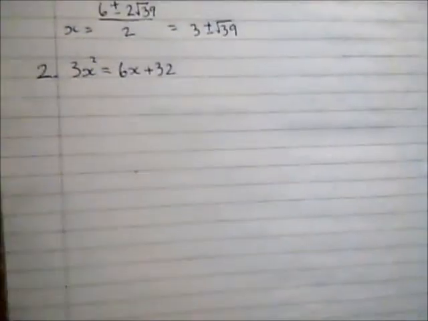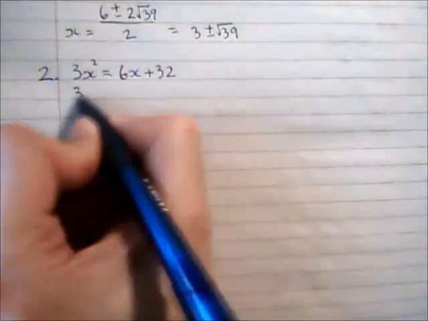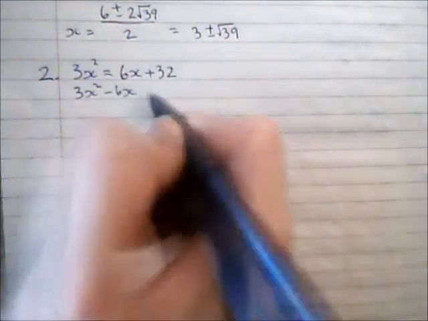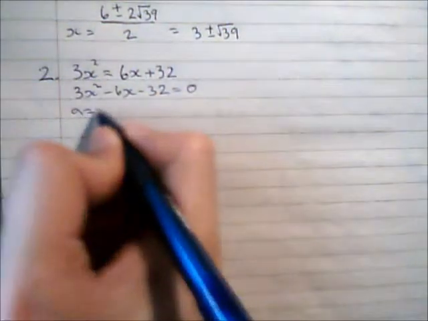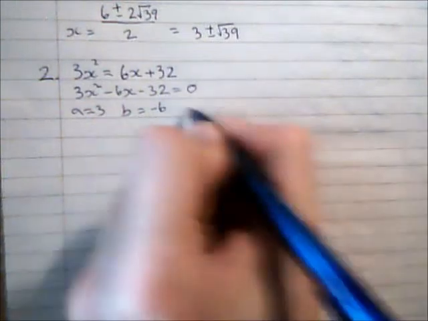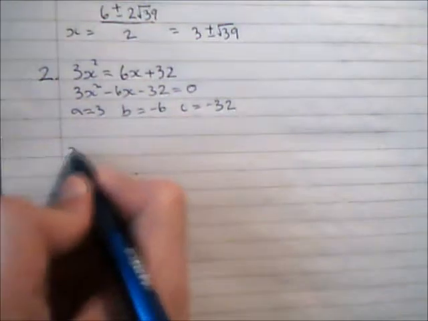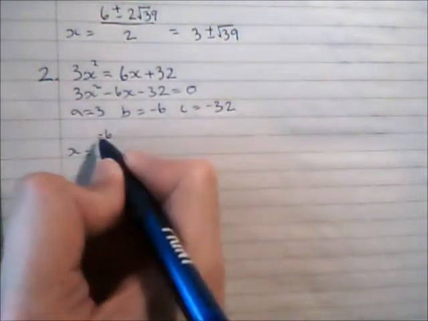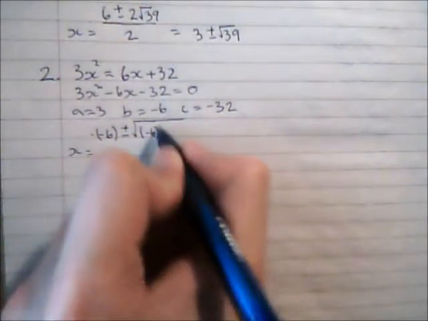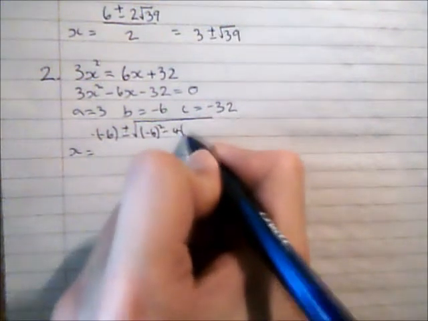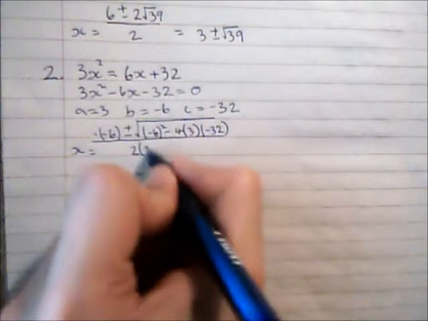Now in this second example, I do not have it equal to 0, so I'm going to first of all make it equal to 0, and then I'm going to identify that a is equal to 3, b is equal to negative 6, and c is equal to negative 32. And then I'm going to substitute into the formula. So it's negative b plus or minus the square root of b squared minus 4ac all over 2a.